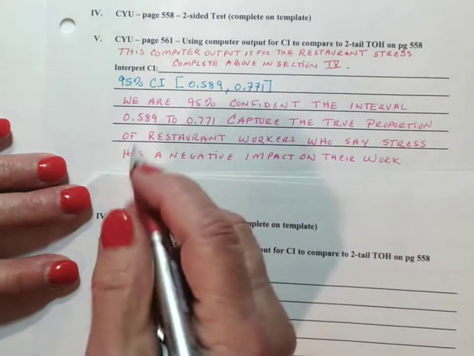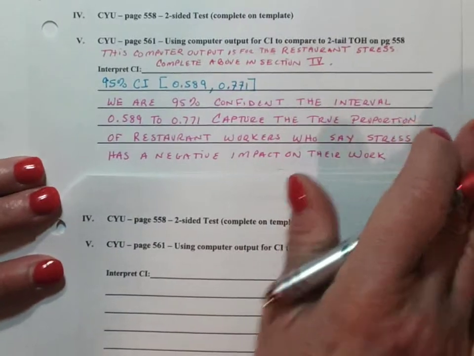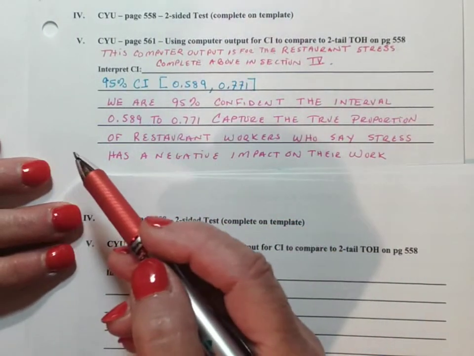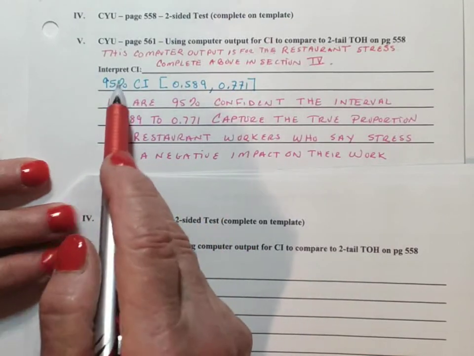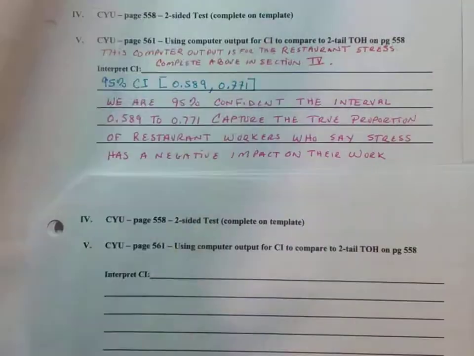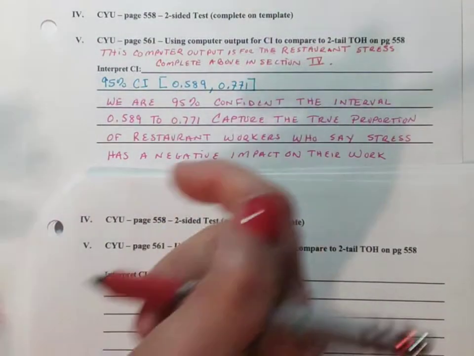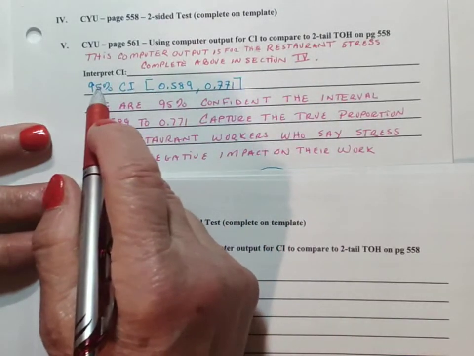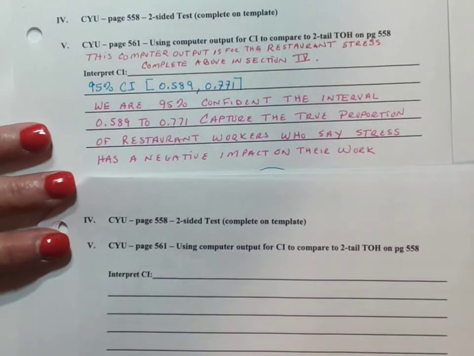Okay, so I asked you to interpret the confidence interval. Just as a review from the previous chapter, this, as you can see from the printout, was a 95% confidence interval. And here is the interval. Remember, this is called the confidence level, and this is called the confidence interval.